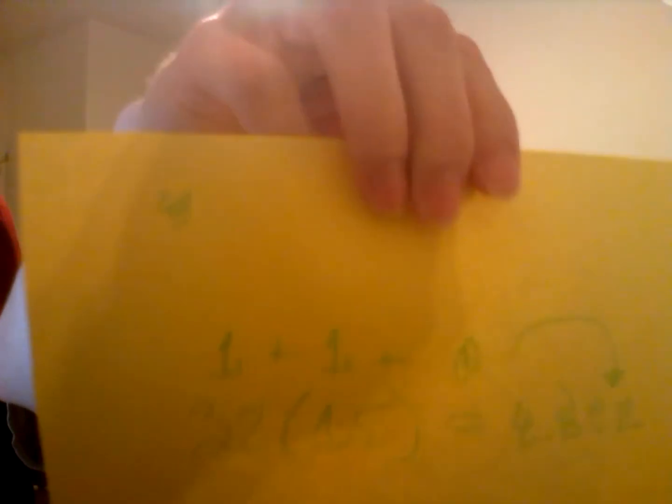And we can check this on the calculator. 32 times 15, yeah, 4.8 E2. So 4.8 E2 is correct.